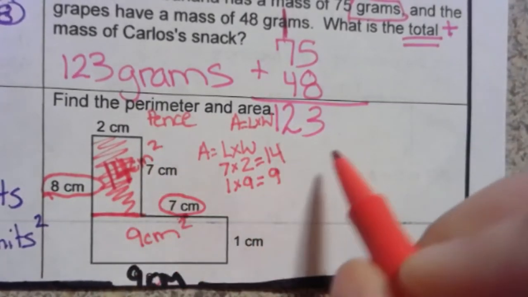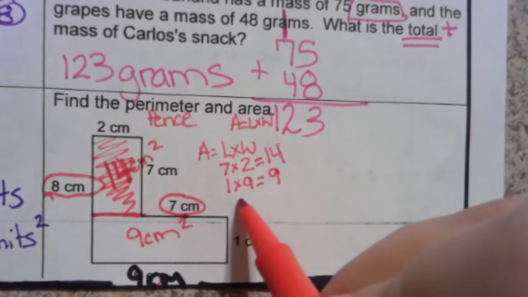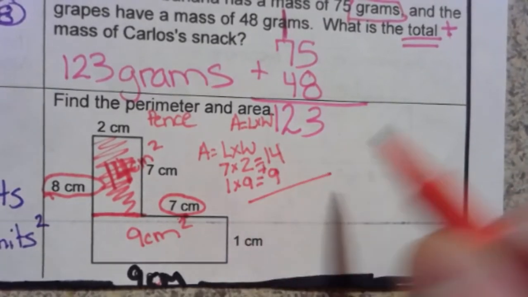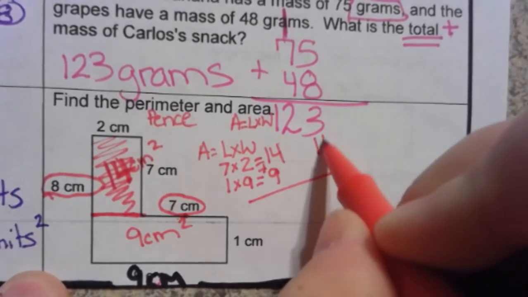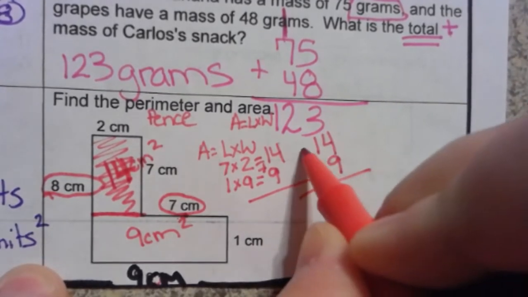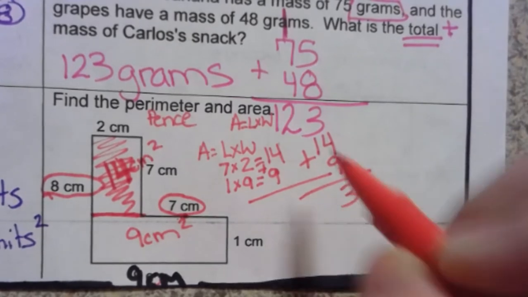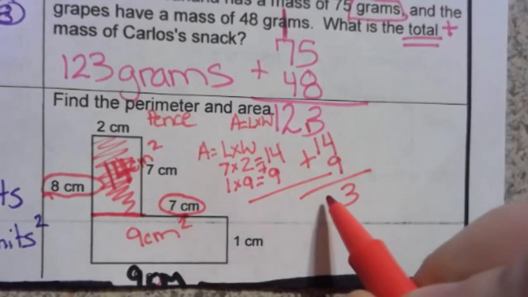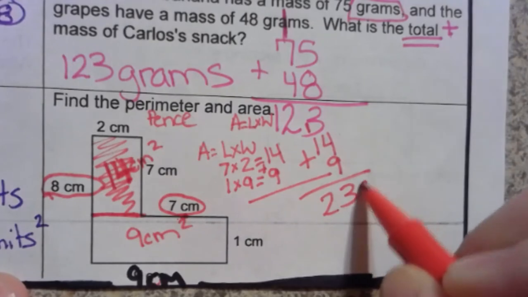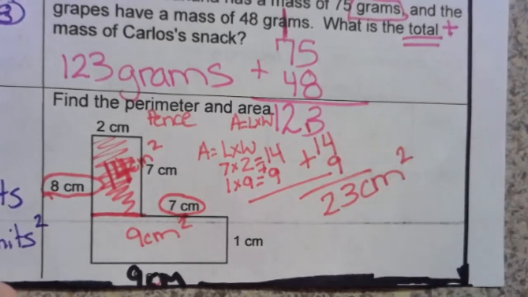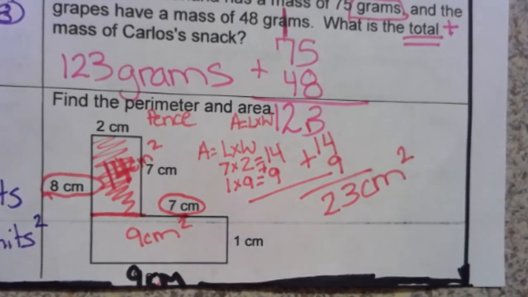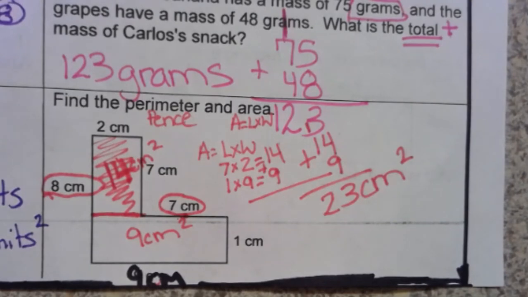So how do I find the total centimeters squared? We're going to add them up. 14 plus 9. Let's come over here. I wrote that kind of funny. 14 plus 9. 9 plus 4 is? 13. Carry your 1. And 1 plus 1 is? 2. 23 centimeters squared. Because we're counting the number of squares we could stuff inside of those figures.